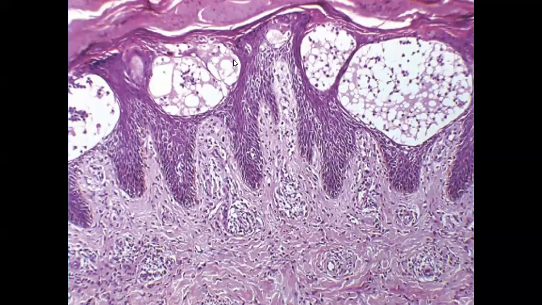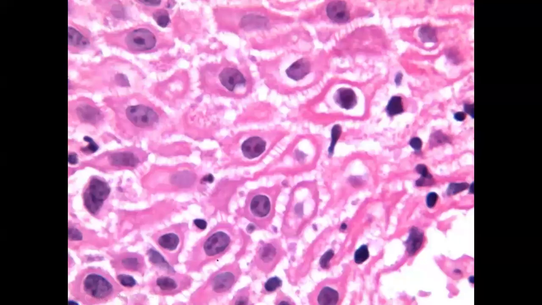Another picture shows a few small, well demarcated vesicles within the stratum spinosum. The spongiosis is highlighted in this magnification, and you can see the desmosomal junctions are visible.